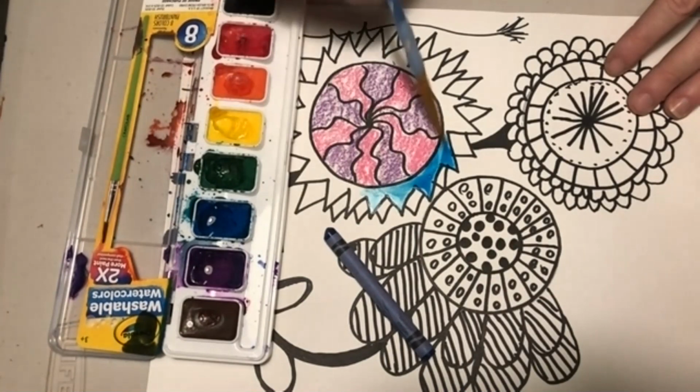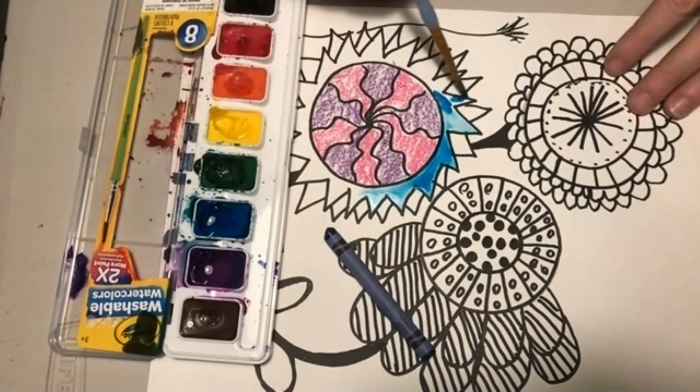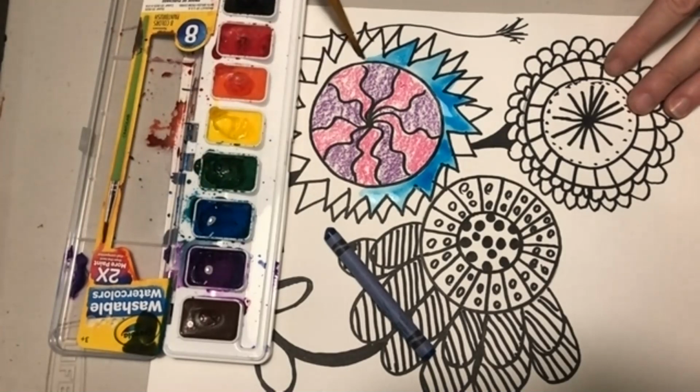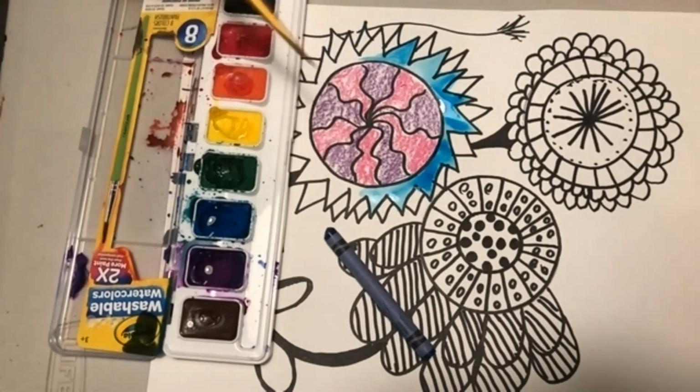Okay, so remember, the watercolor spreads very easily with water. So you need to control how much spreading is going on with the amount of water that you're adding to your picture. You can add water to the paper first, we've done that before, or you can just add water to the paint and paint that way. You might want to use a smaller size brush, especially if you have some smaller areas to paint.